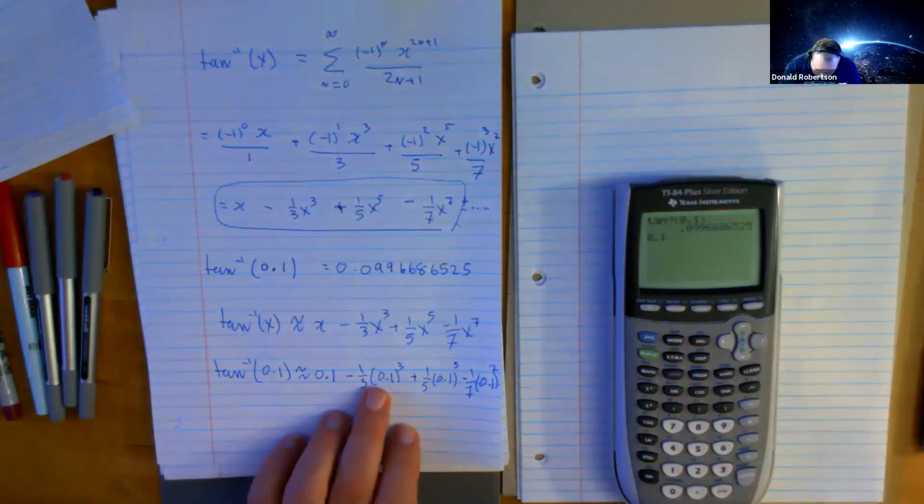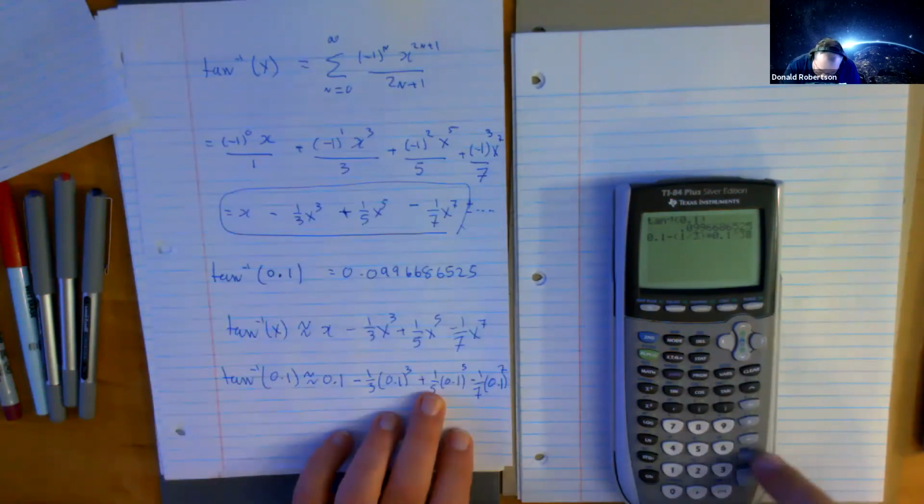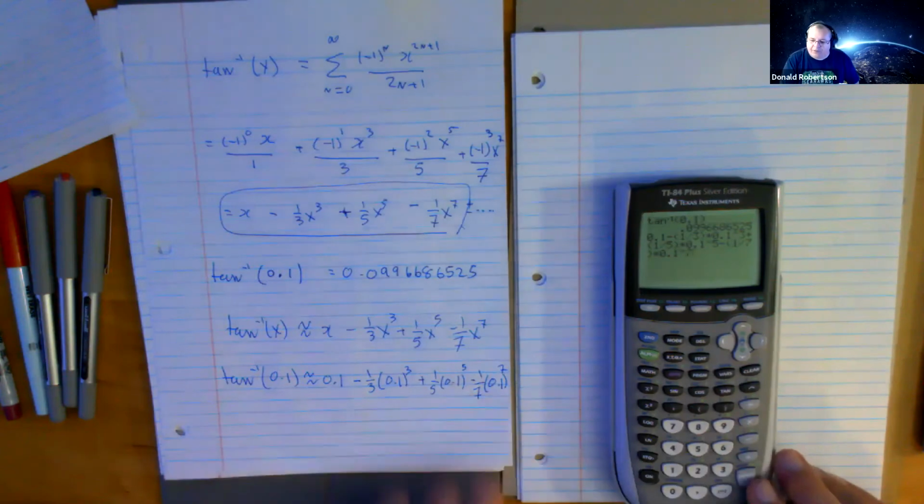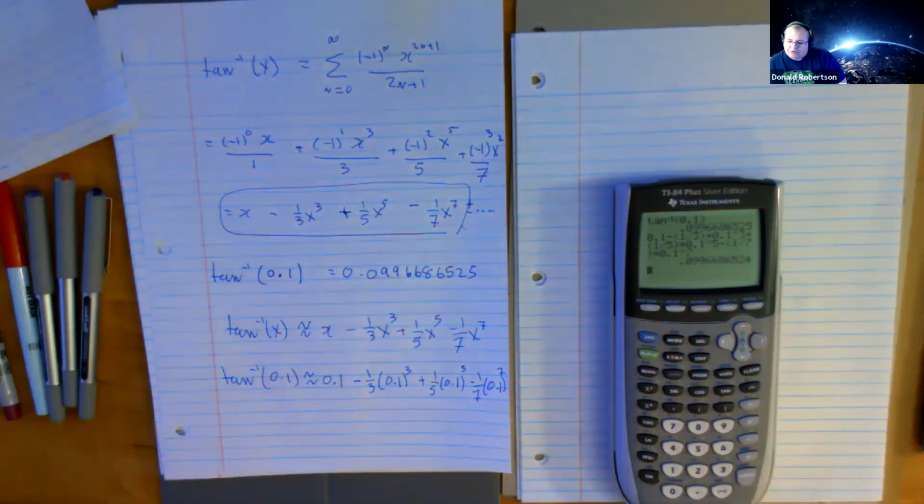0.1, subtract 1/3, which I'm just writing that funny way, times 0.1 cubed, add 1/5 times 0.1 to the power of 5, subtract 1/7 times 0.1 to the power of 7. And the answer I get is 0.099686524. That's pretty good, isn't it?